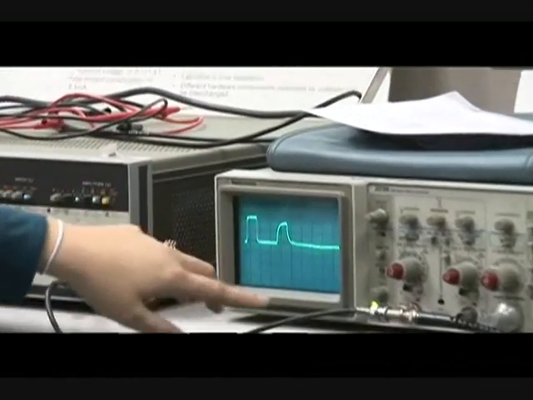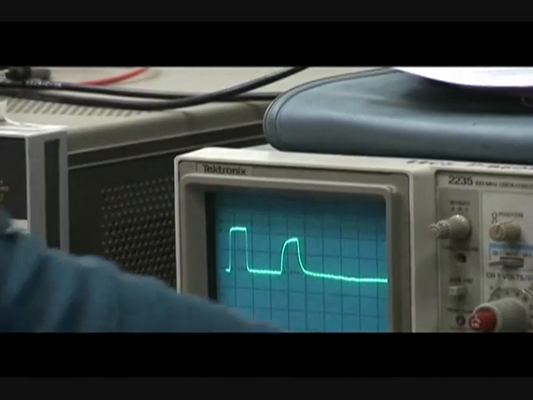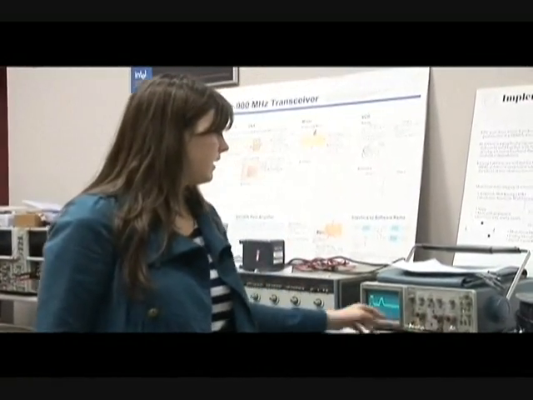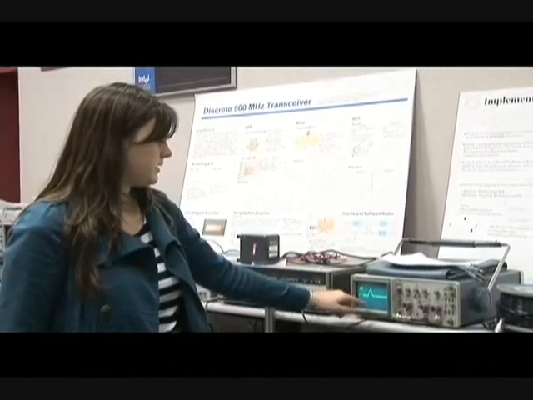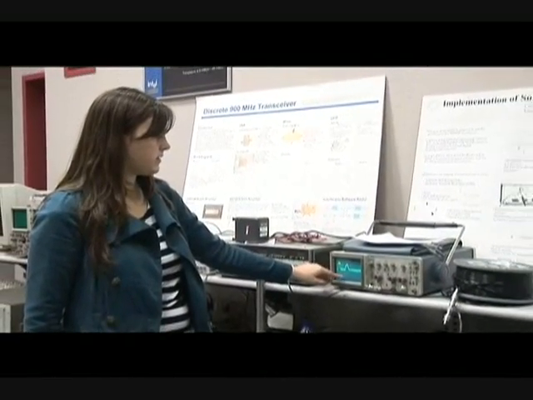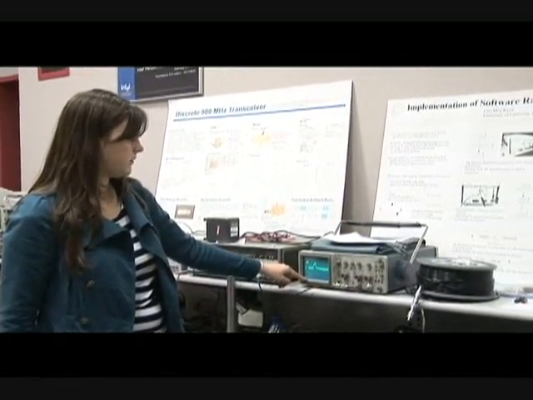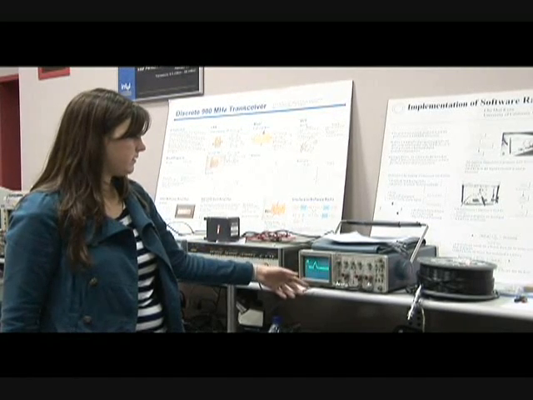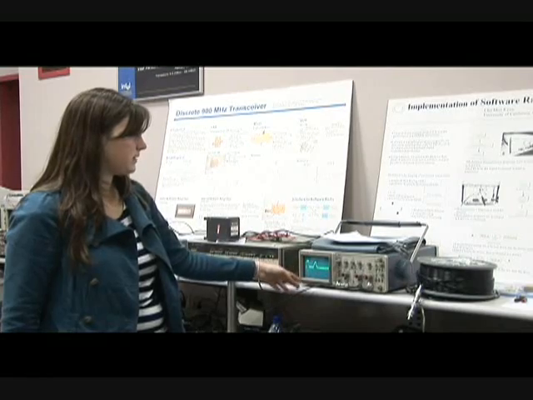So this effectively is an open load, since right now there's nothing attached to the load. And so you can see that there's a little bit of loss in the reflection just because some of the frequencies aren't reflected back as well as others.